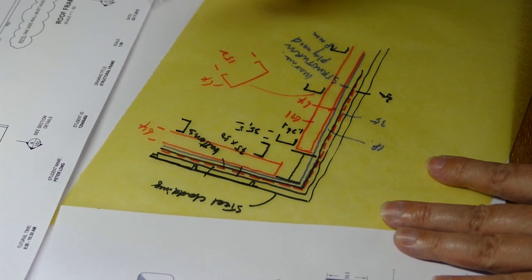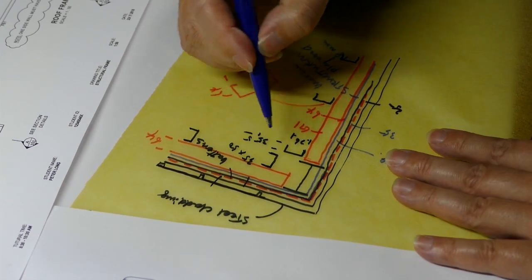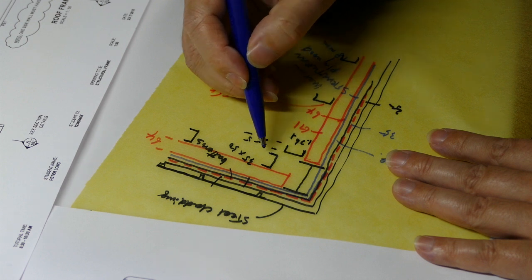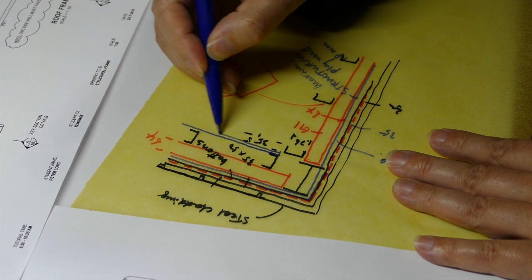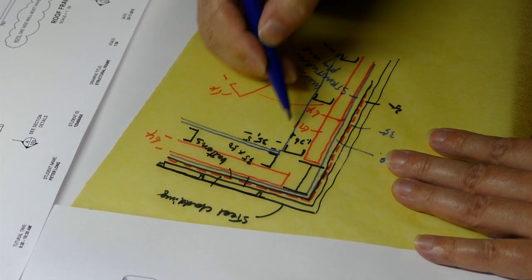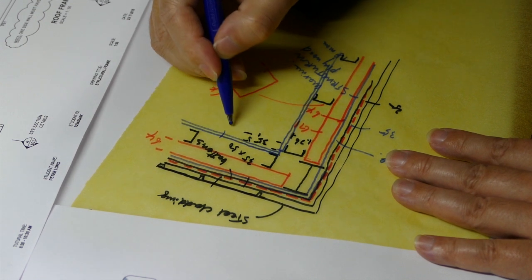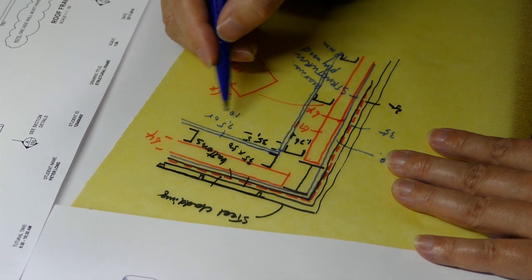Then what you put inside is water resistant plasterboard, about 10 mil thickness. Or people use compressed cement sheet, or maybe villa board, about 7.5 mil, or 10 mil water resistant plasterboard.